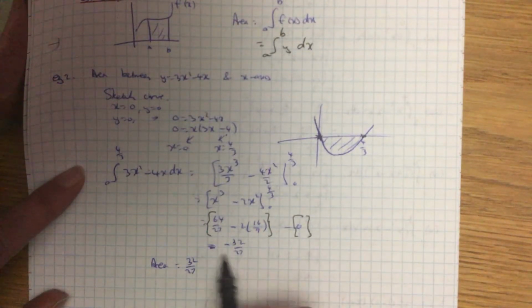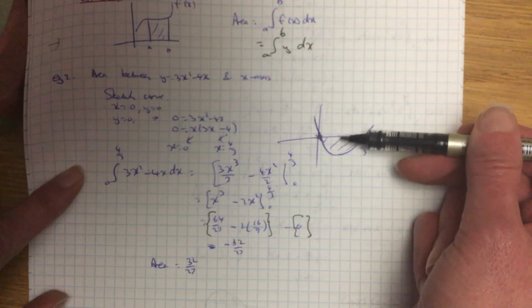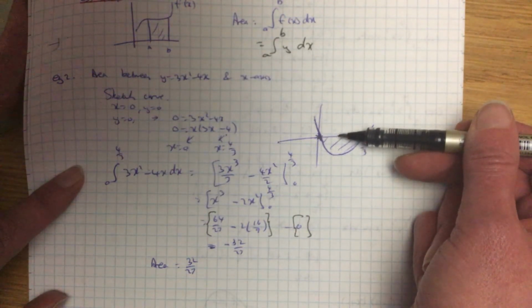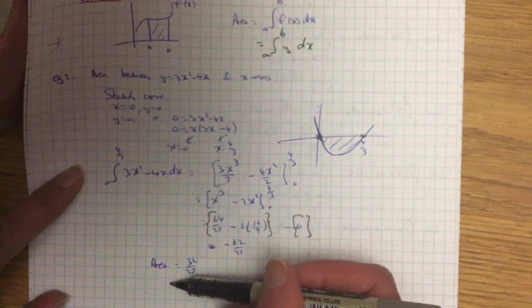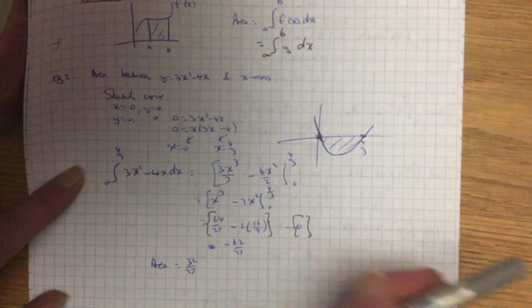Working those out. Now you see the way I've got a negative answer. The reason it's negative is because it's beneath the x-axis. An area is obviously a positive value. So whenever you're giving your answer, make sure you give it as a positive. You would be marked down if you left it as a negative.